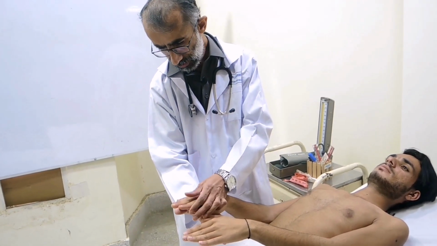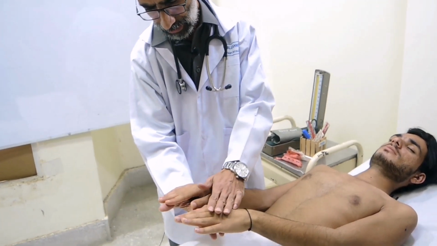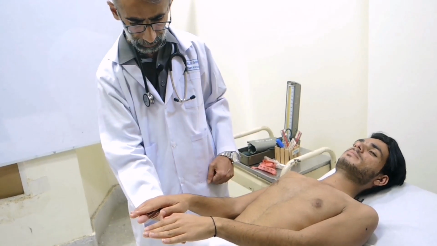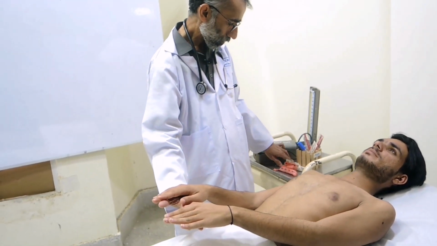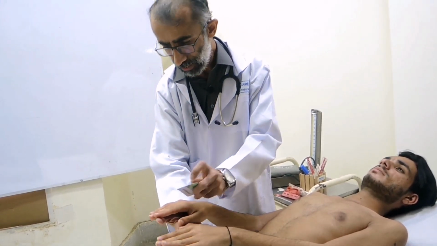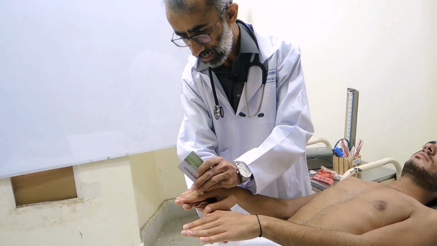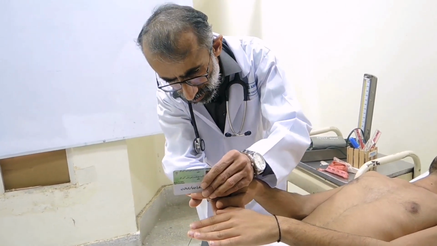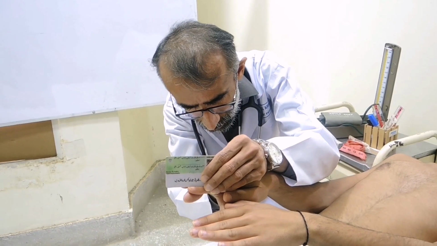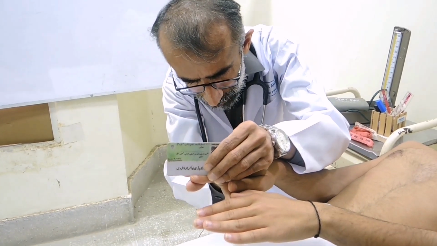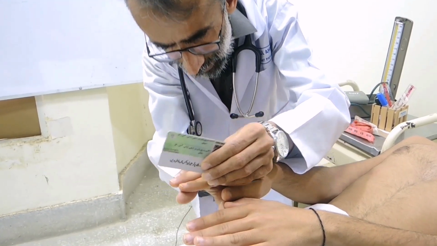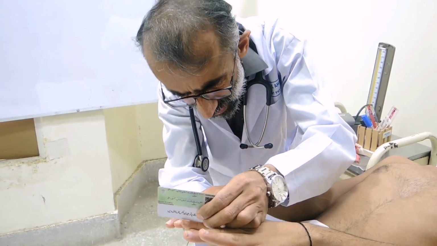Look for clubbing, nicotine staining of the fingers, and peripheral cyanosis. Assess clubbing with the help of a card. Clubbing first appears in the index finger. The angle between the nail plate and proximal nail fold will be lost in case of clubbing.